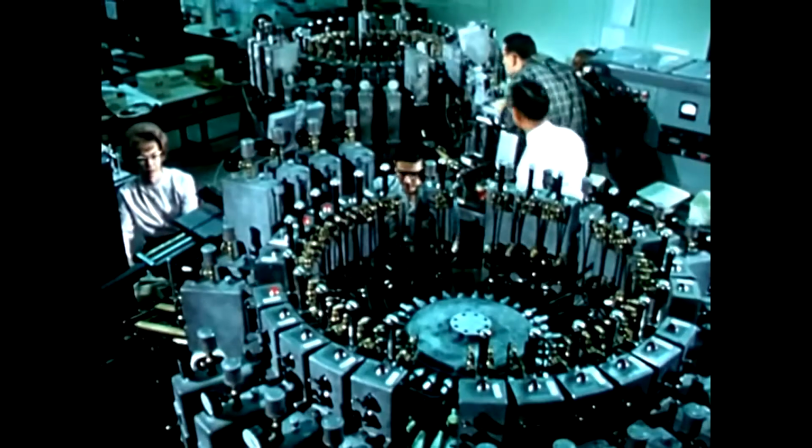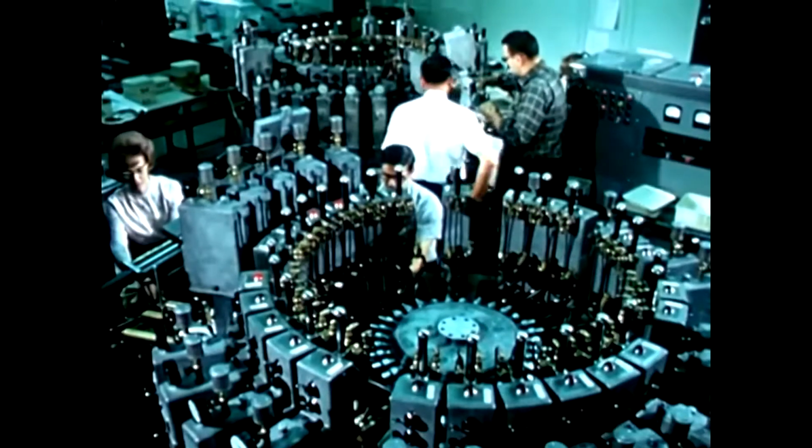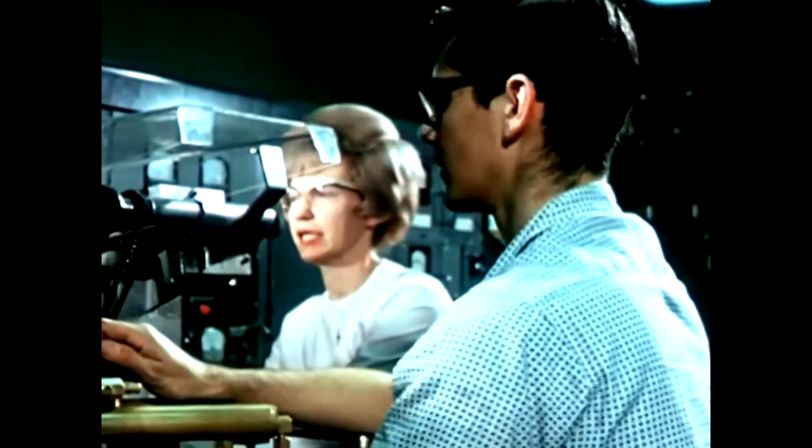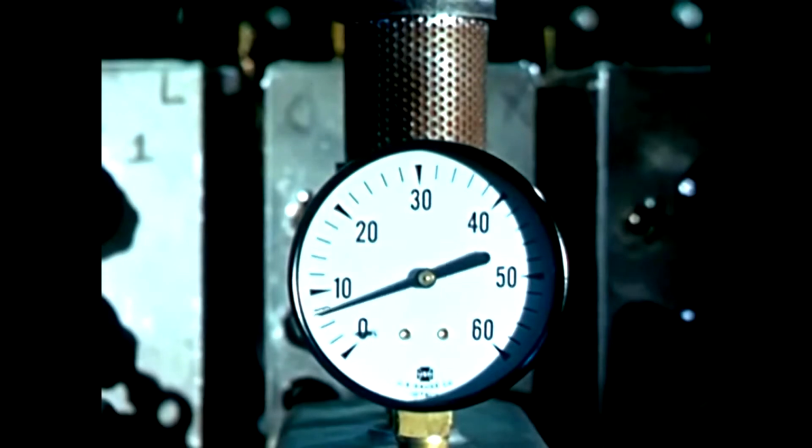Production problems must be solved every day. For example, unstable contact resistance. Its causes were not fully understood, especially in the early stage of manufacture. But the facts leading to a solution are coming from constant research and testing.